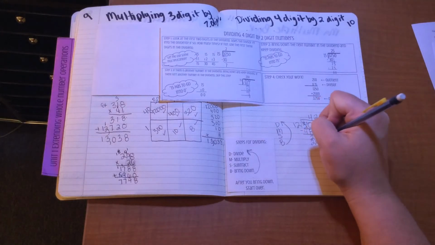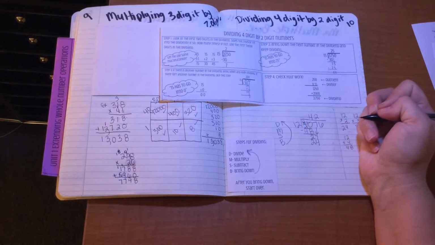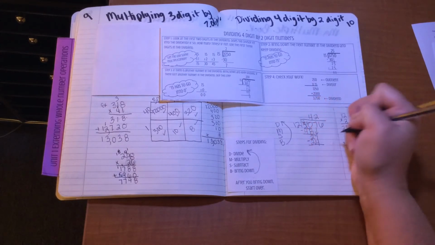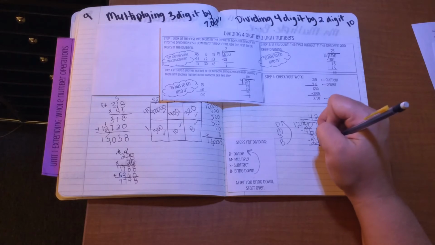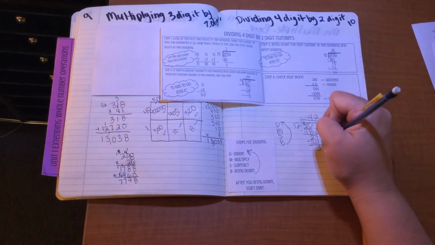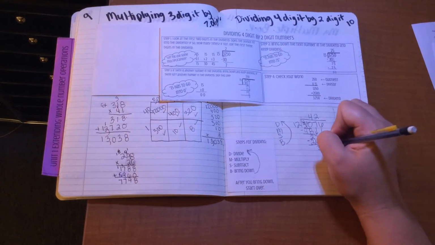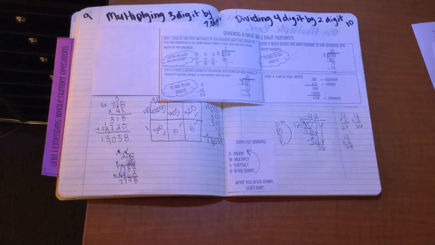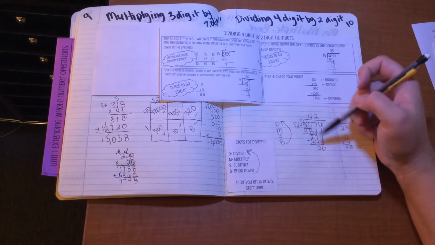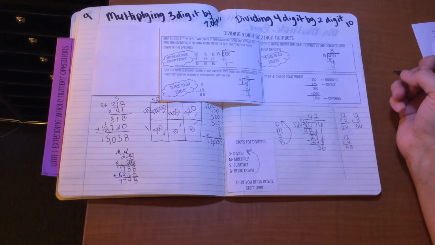24. After I multiply, I subtract. It is 3. Bring down the 6. After I subtract, I'm bringing down the 6, so 36. After I bring down, I start back over. I'm dividing 36 by 12. So 12 can go into 36 how many times? 3 times.